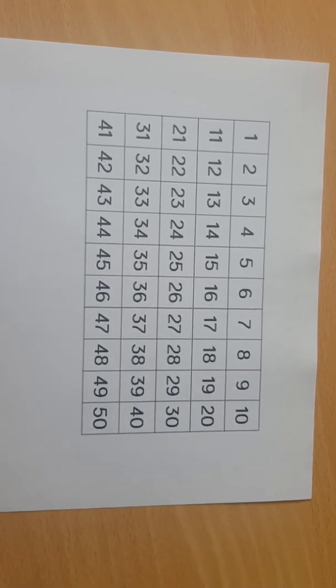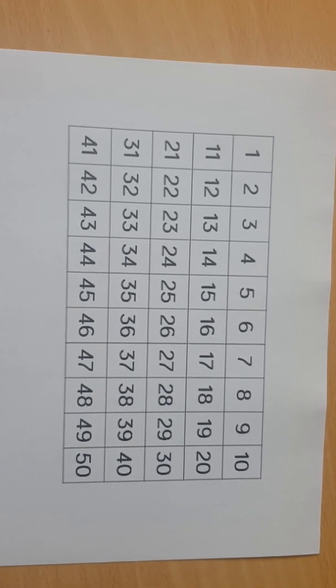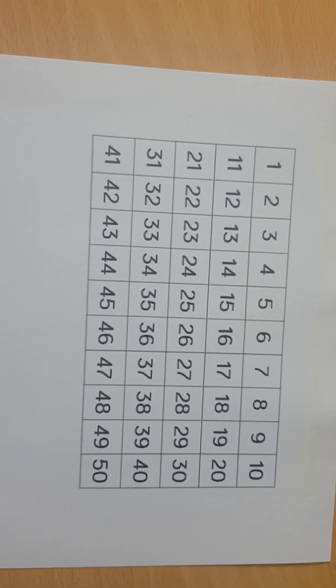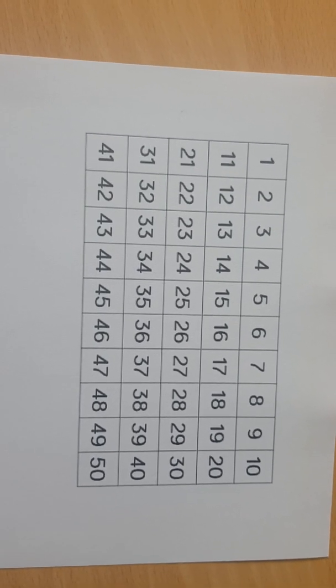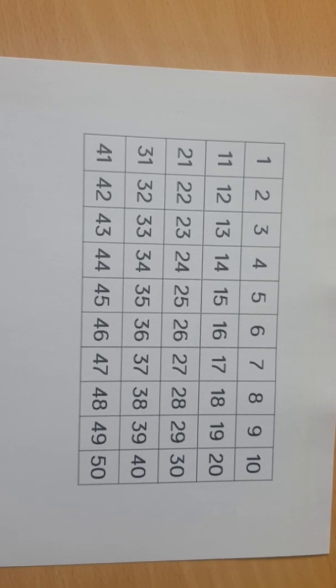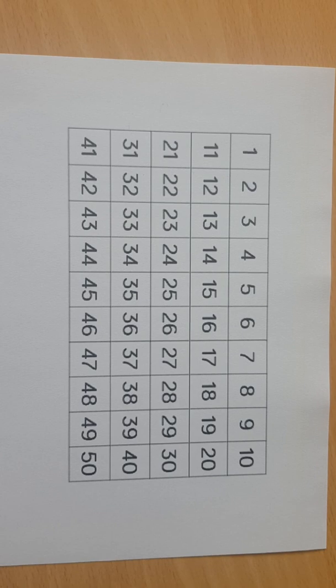Hello boys and girls, so today we're going to be ordering numbers again, and this time we're going to be doing it from largest to smallest. So we're going to be putting the largest number first, then the middle number, and then the smallest number last this time. So on Friday we were doing from smallest to largest, but today we're doing from largest to smallest.